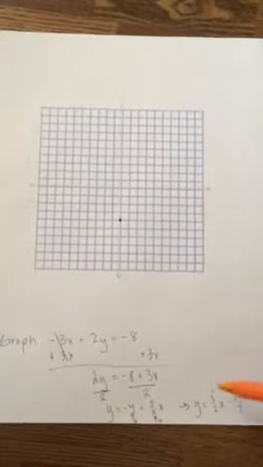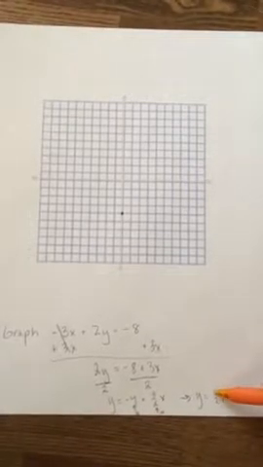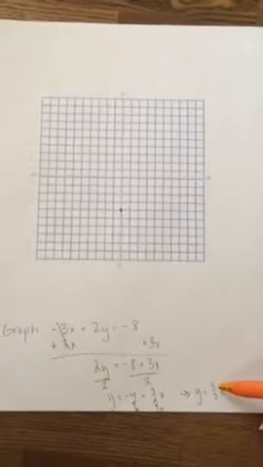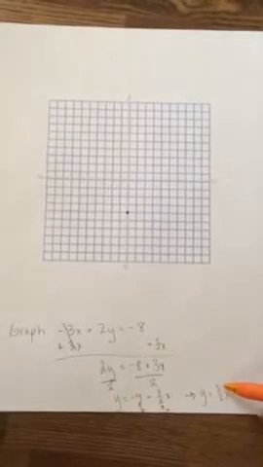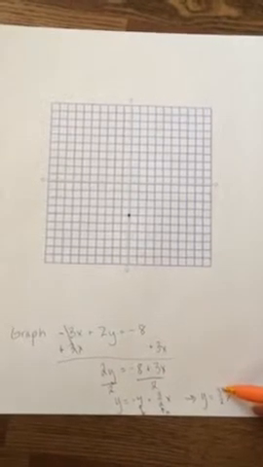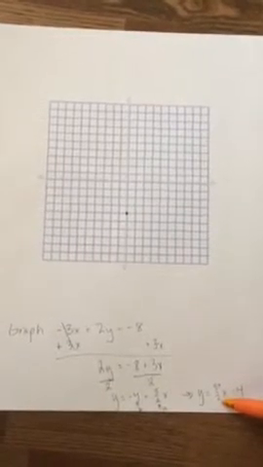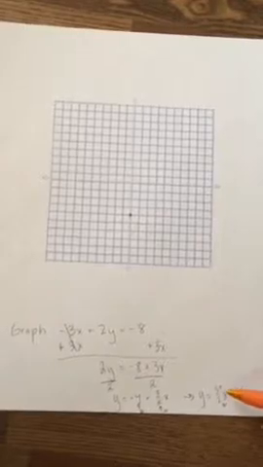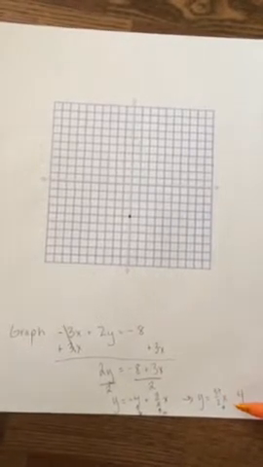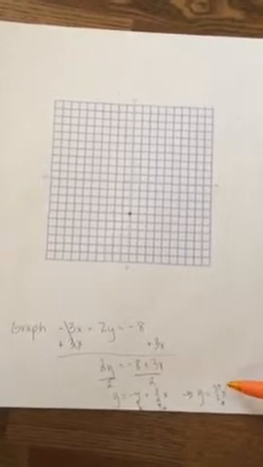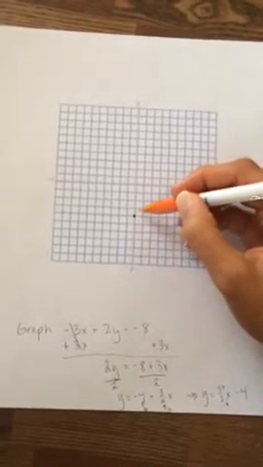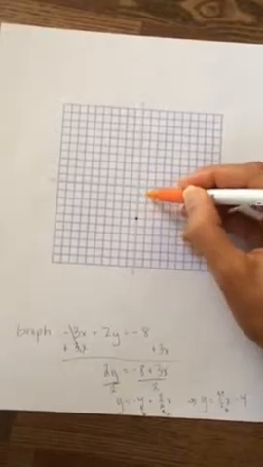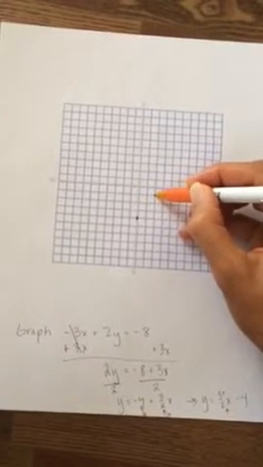Now slope, as I've said before, or you can also call this your gradient, is written as rise over run. So this is the amount that I'm going to go up or down. This is the amount that I'm going to go left or right. Because it's positive, as our x value increases, our y also increases. So I'm going to start by moving up and to the right. So I'm going to go up 1, 2, 3, to the right 1, 2, plot a point.